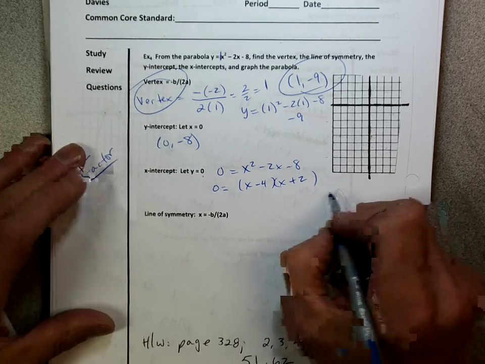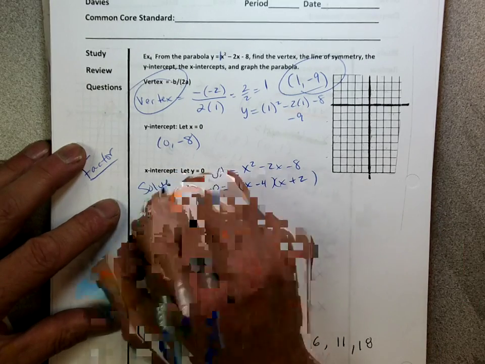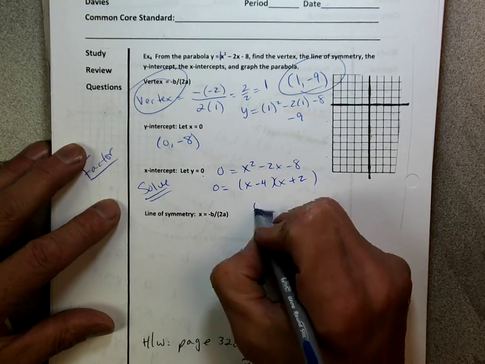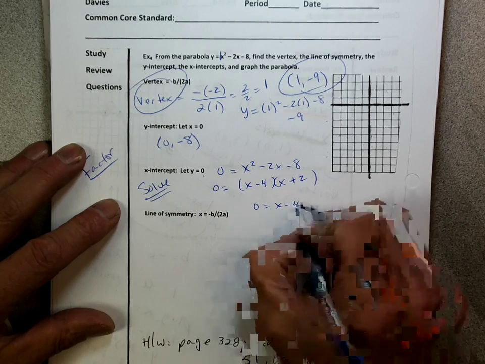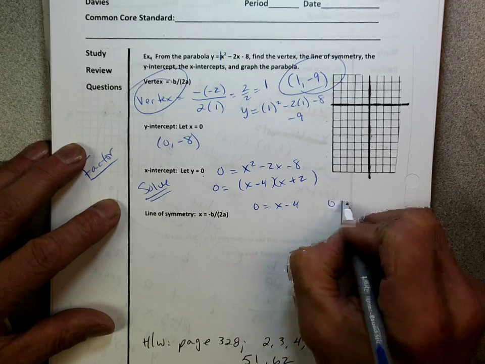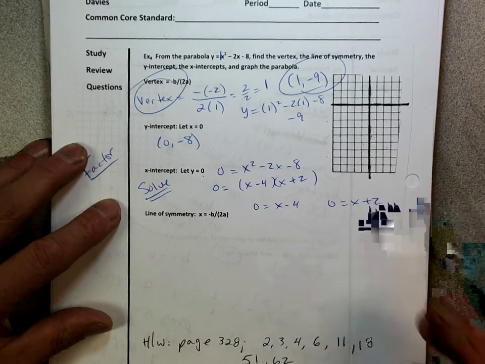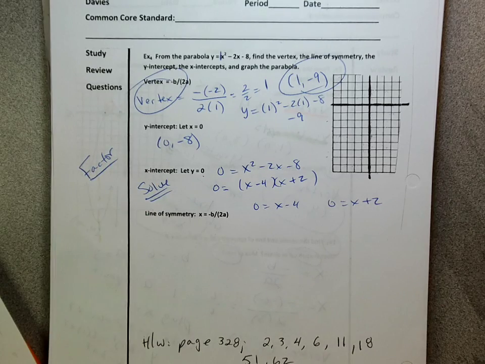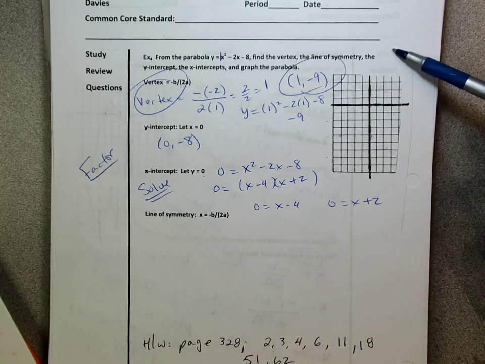Does that make sense? But we still have to solve. So we have 0 equals x minus 4, and 0 equals x plus 2. We're going to get 2 answers. But that makes sense with the parabola. It's going to go through and come back up, right?